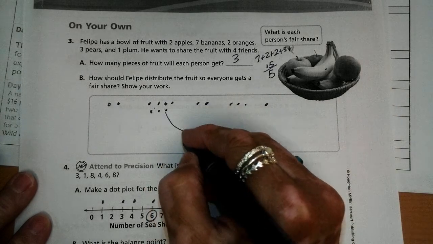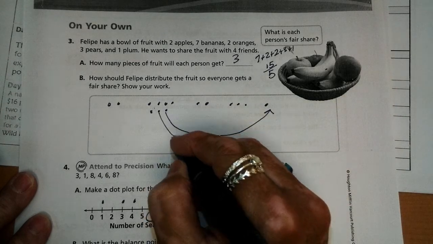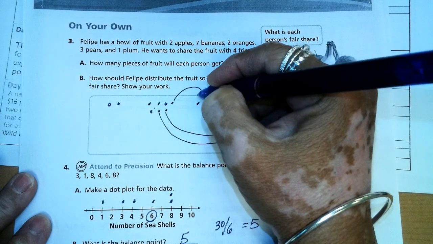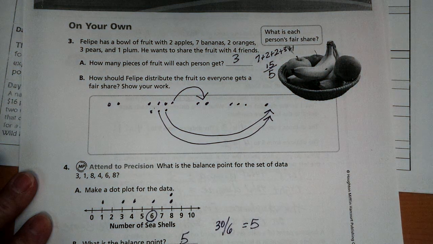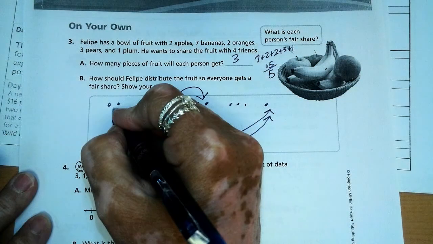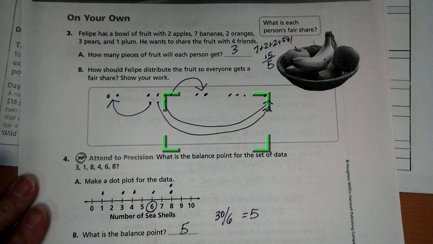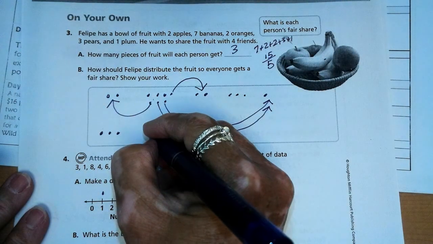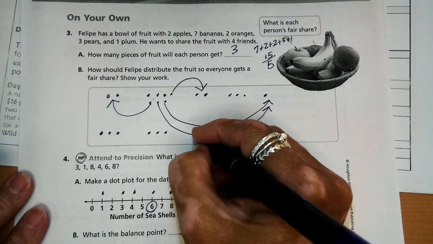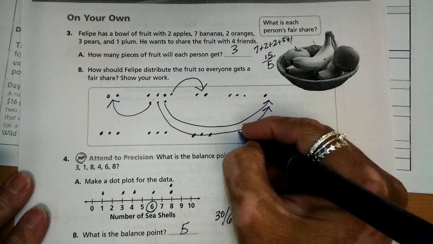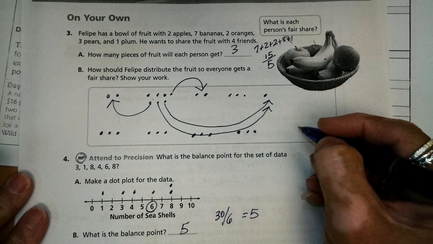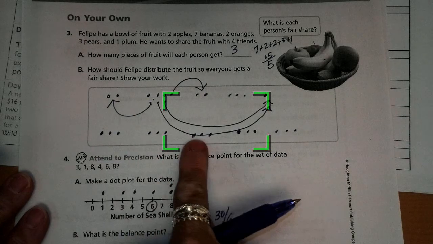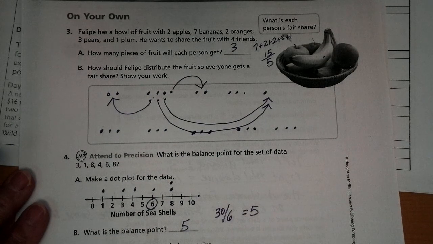So I could draw an arrow to here, 2 of them, right? And then I could draw an arrow here, and then I would just need 1 more there. So that would give me 1, 2, 3, 1, 2, 3, 1, 2, 3, 1, 2, 3, and then 1, 2, 3. So 1, 2, 3, 4, 5. 5 people. So that's what they're asking you to do.